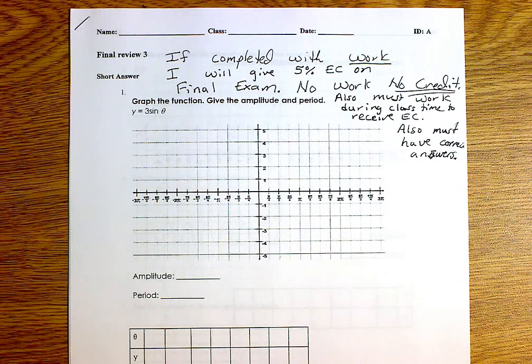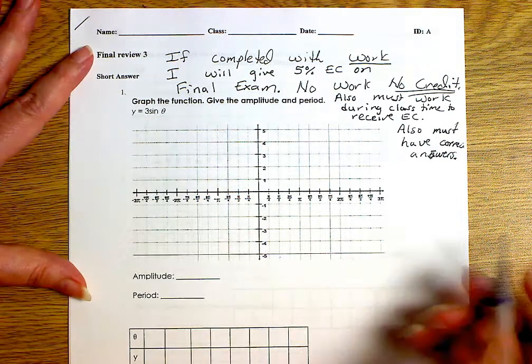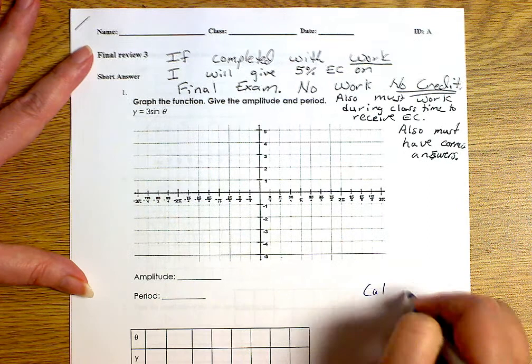Alright, so the first thing I'm going to do is just a little bit on this one. And the biggest thing when you're doing 3 sine of theta, you want to make sure your calculator is in radians.